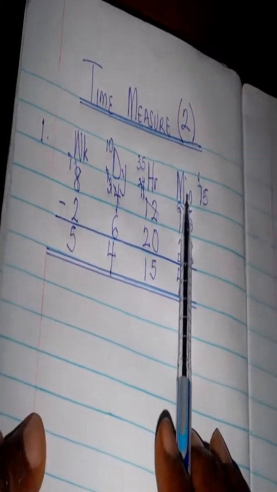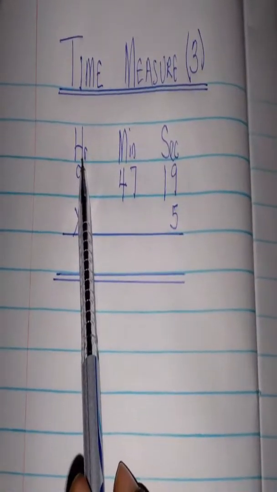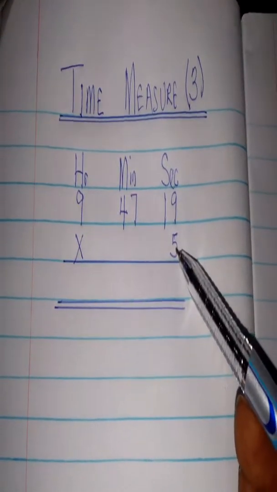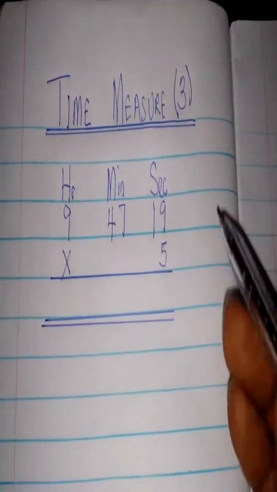Thank you. Okay, this time we'll be looking at time measure 3 today, and we have hours, minutes, and seconds. Remember, 60 seconds make 1 minute, 60 minutes make 1 hour, and then hour has nobody dictating to it. So we have 5 times 19. 5 times 19 seconds is going to give us 95.